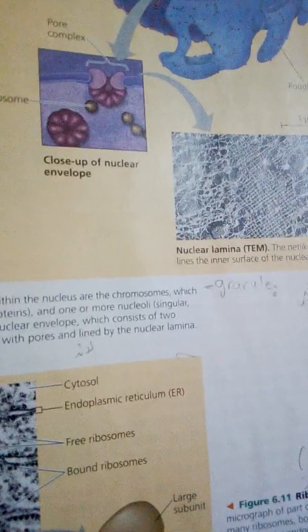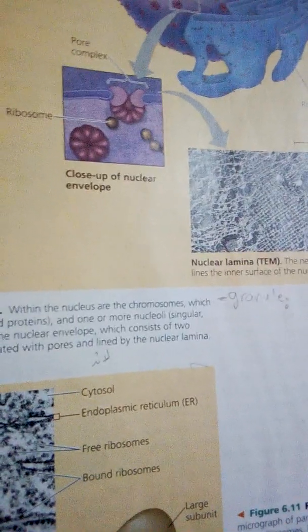Also, a closer look at the ribosome, a diagram of a ribosome. Notice the large subunit and small subunit. This electron micrograph of part of a pancreas cell shows many ribosomes, both free in the cytosol and bound to the endoplasmic reticulum.